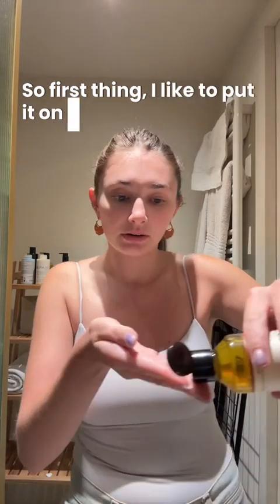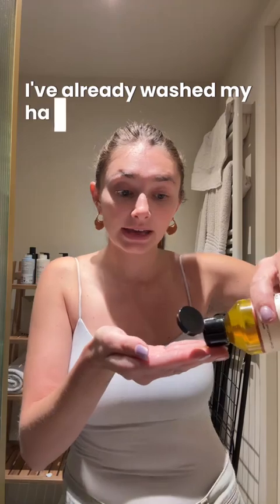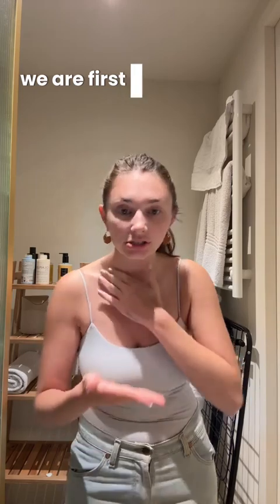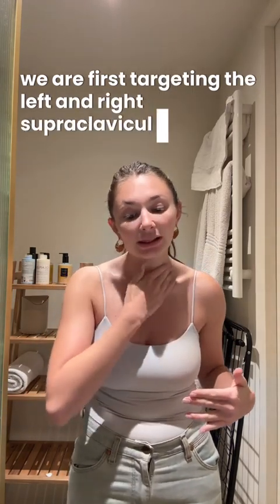Okay, so first thing, I like to put it on my hands. I've already washed my hands, so just keep that in mind. So, put it on the hands. Now, we are first targeting the left and right supraclavicular fossa. That's a big word.